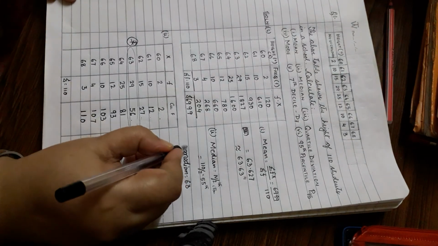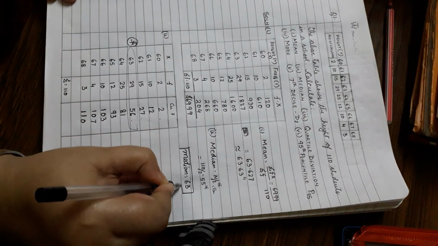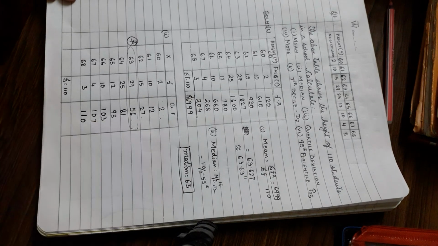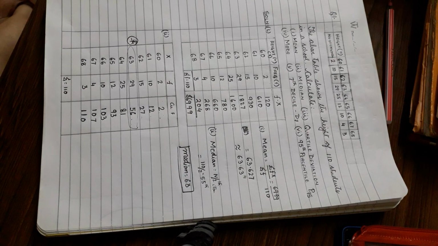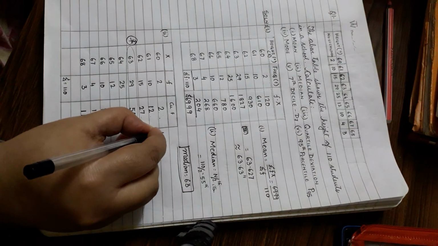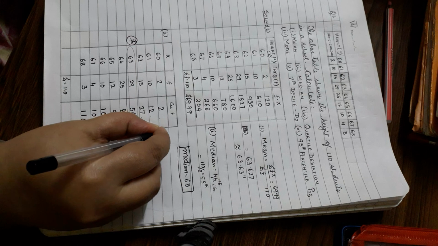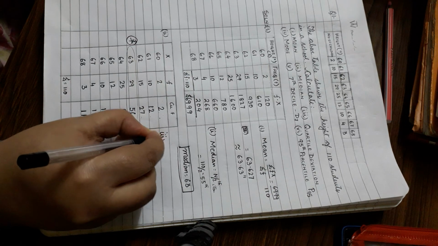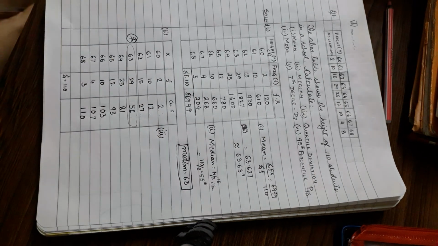So the median value for this particular distribution is 63. Now, next we talk about another concept, the quartile. The question is asking you for the quartile deviation. Now, what is the quartile?